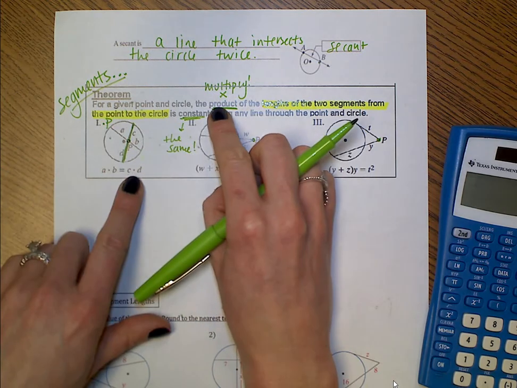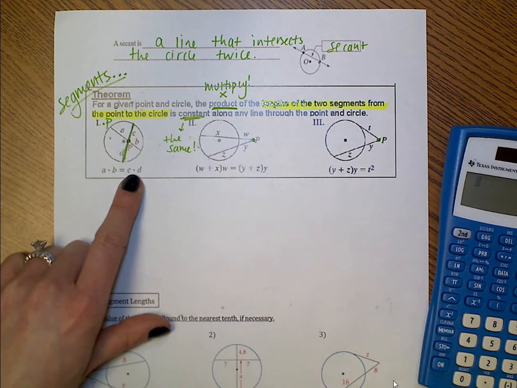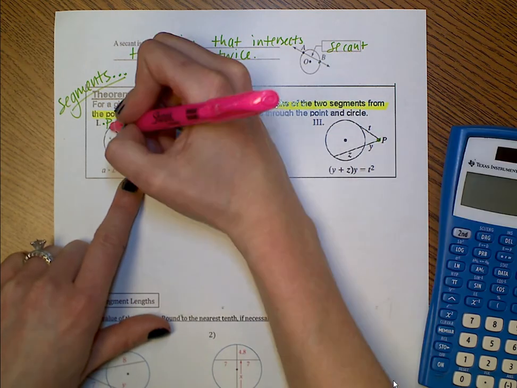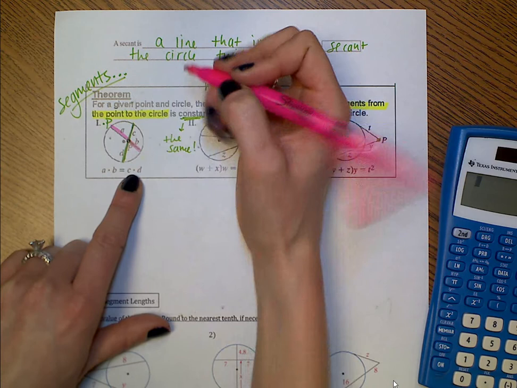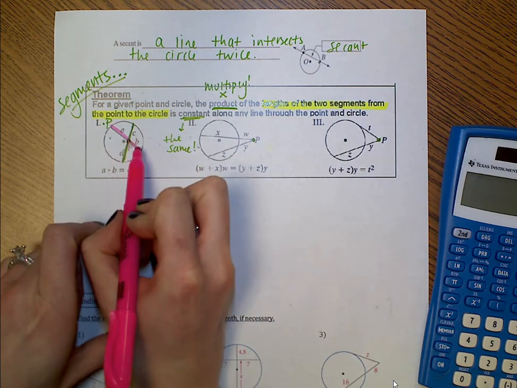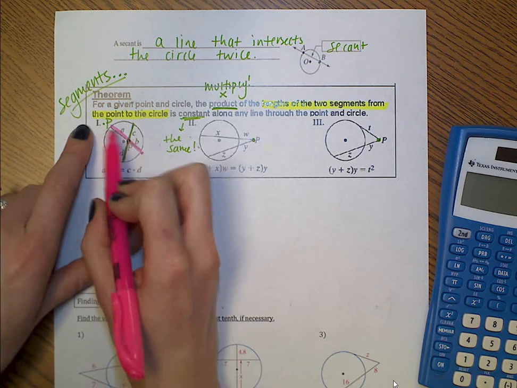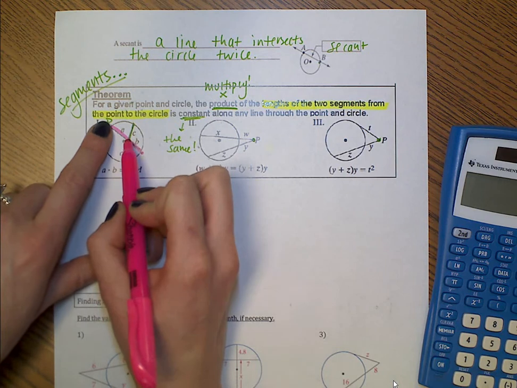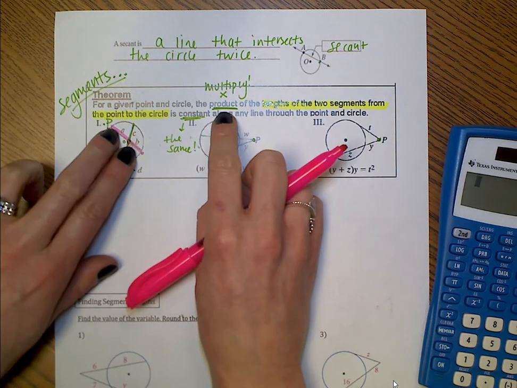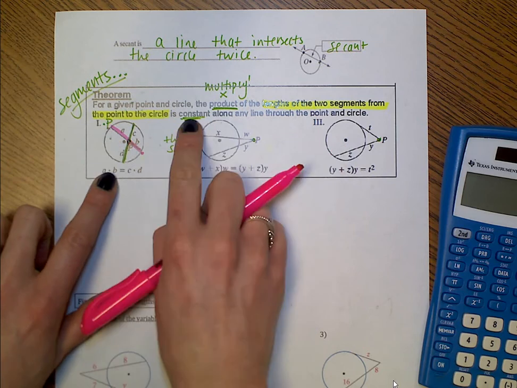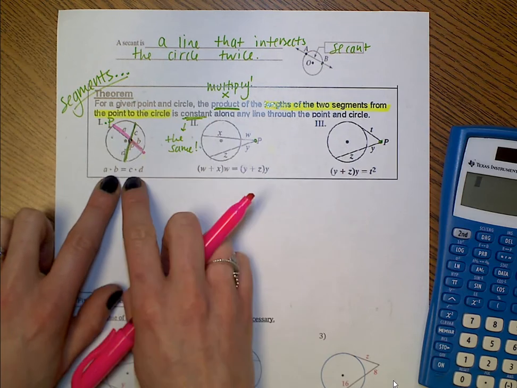And they did that right here with C times D. For the other segment, you can do the same thing. You can go from P to this side of the circle, which would be B long, and you can go from P to this side of the circle, which would be A long. You can multiply those 2 segments. And since these things are constant, you can set them equal.